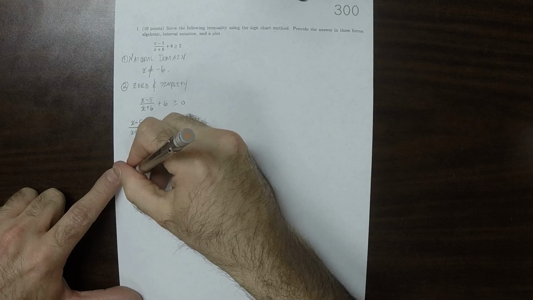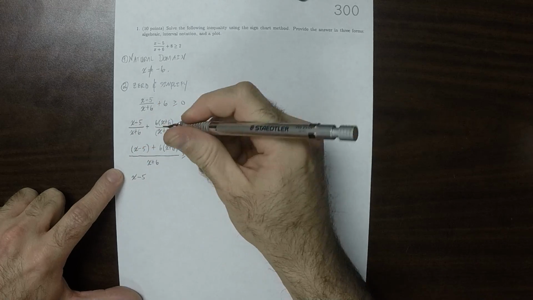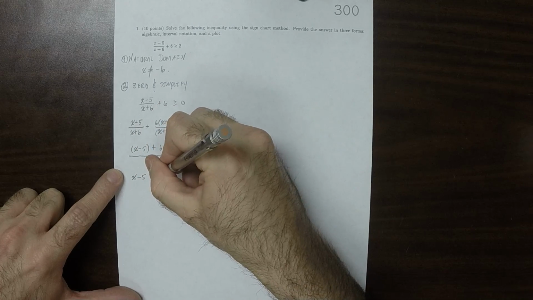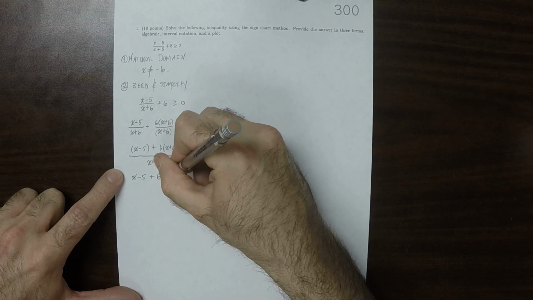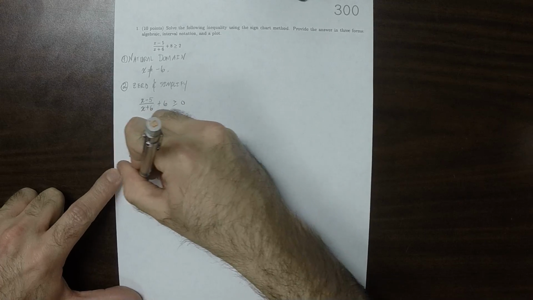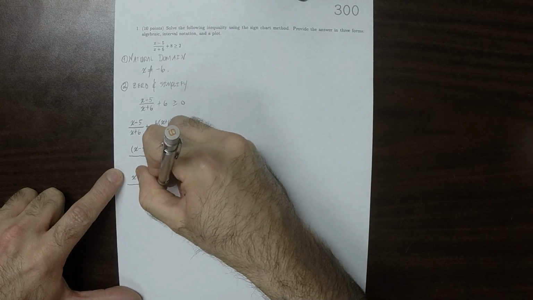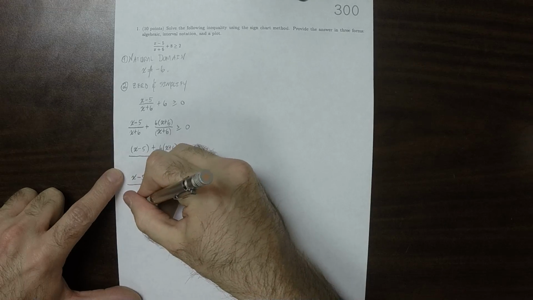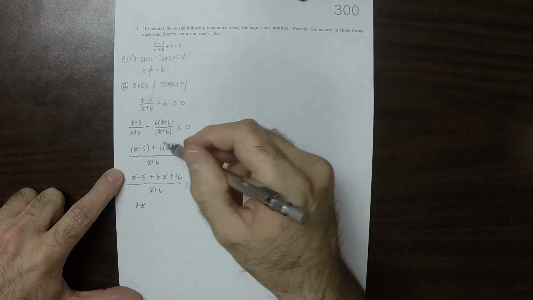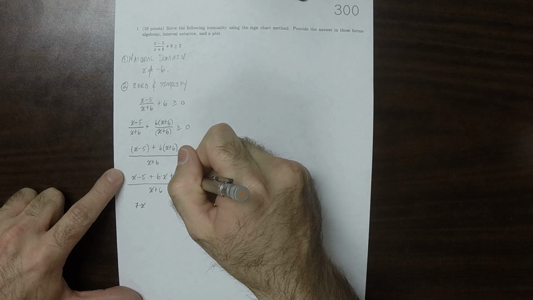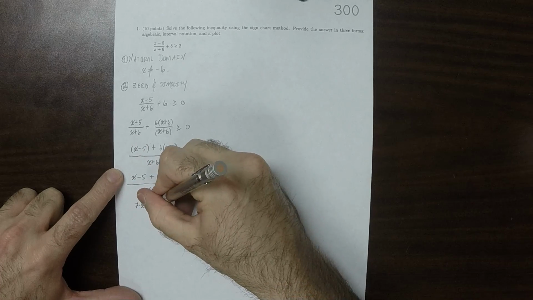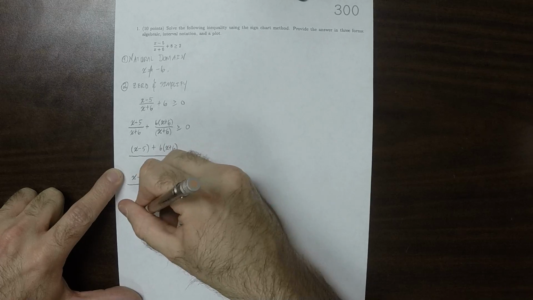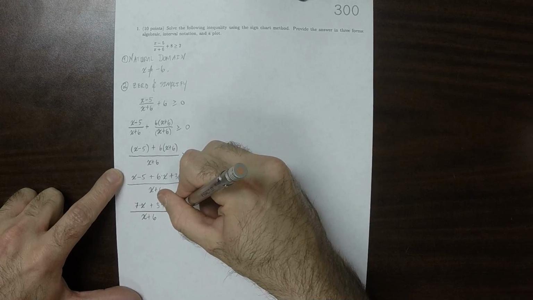So then I'll multiply that out. So then this would be x minus 5 plus 6x plus 36 over x plus 6. So that would be 7x. And then plus 36 minus 5, so then that would be plus 31 over x plus 6 greater or equal to 0. Okay?